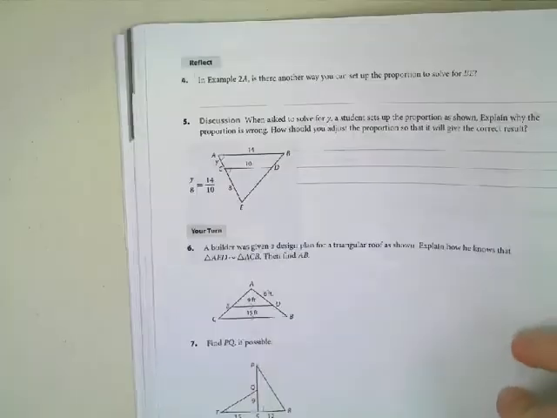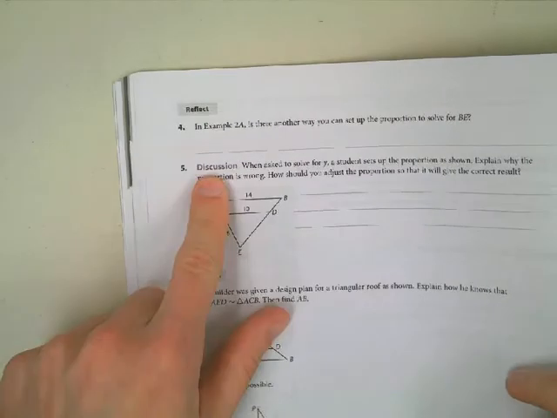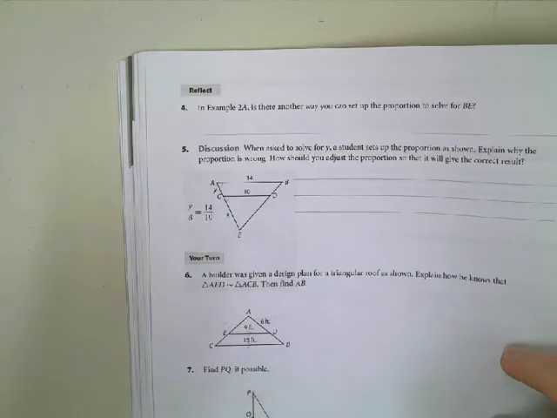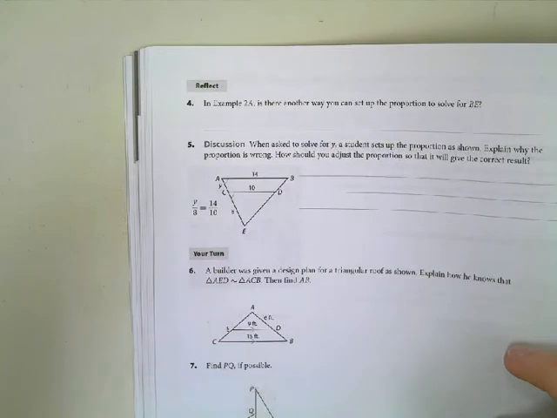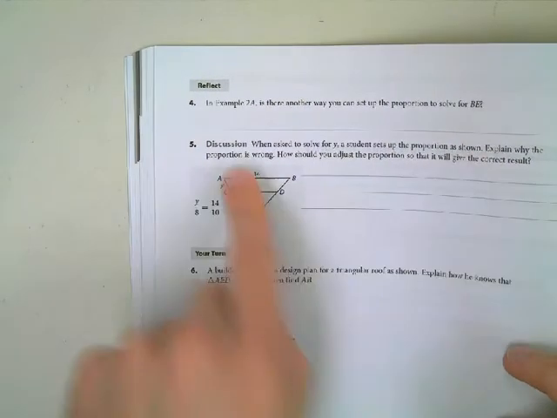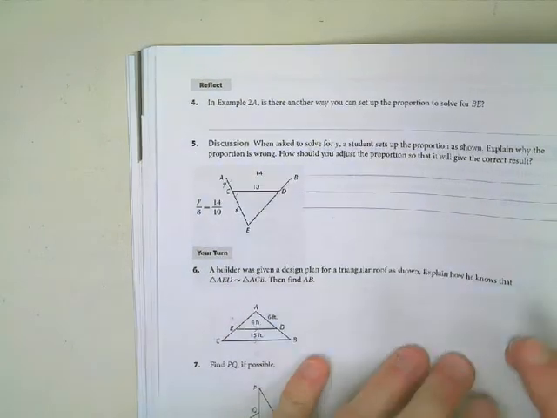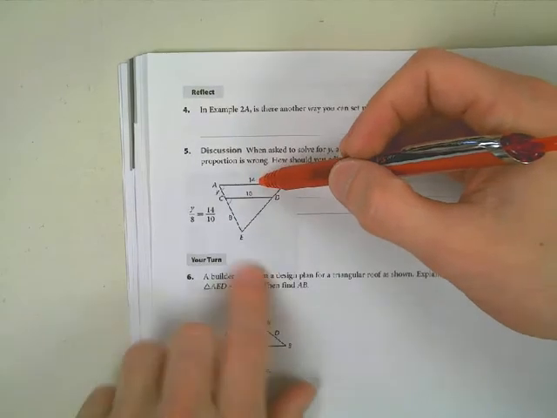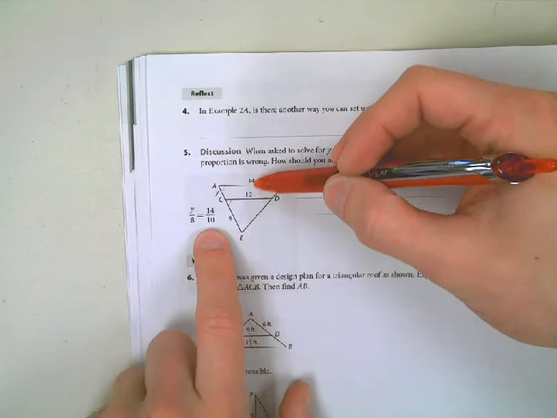All right. So I want to look at a common error here in number 5. Let's take a look at not the reflect part there for number 5, it's the discussion, and I'll just read the directions here real quick so I can stay zoomed in. It says, when asked to solve for y, a student sets up the proportion as shown. Explain why the proportion is wrong.